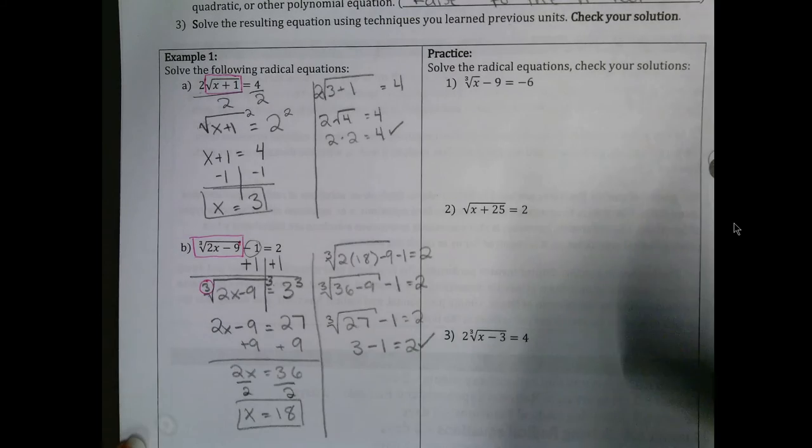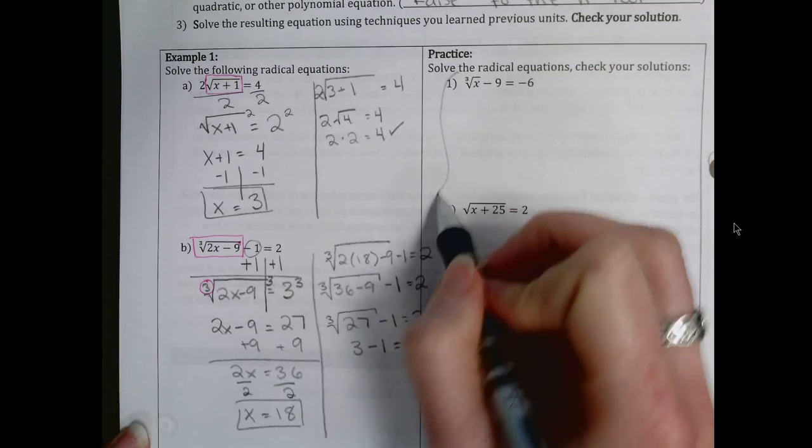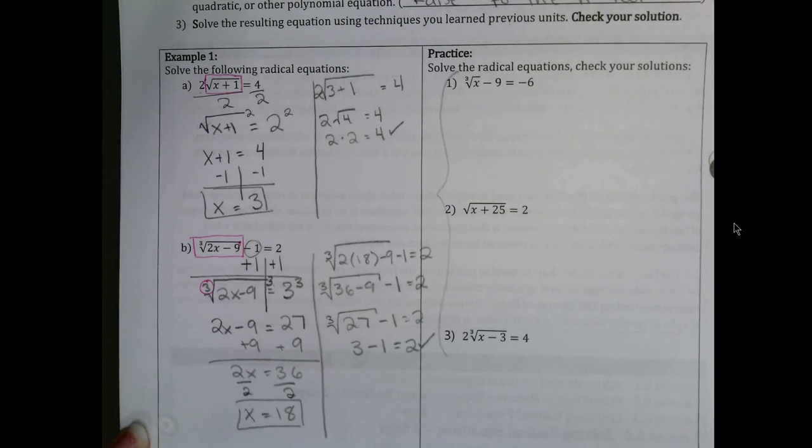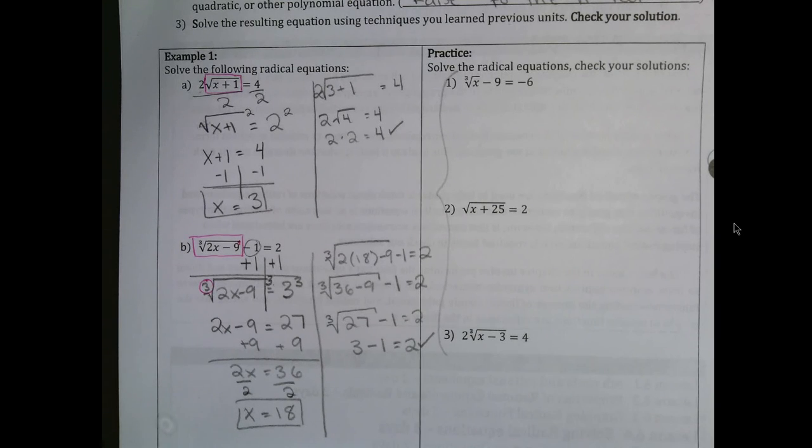At this point, you should pause the video, and you need to complete the 3 practice problems to the right here. Should take about 8 minutes at the most.